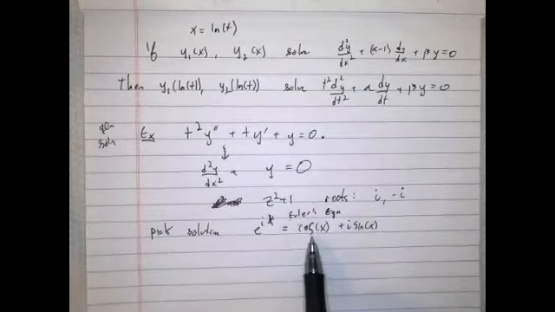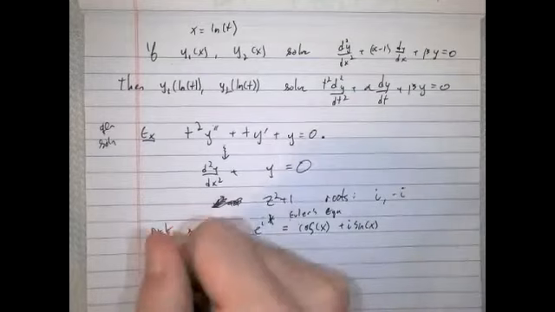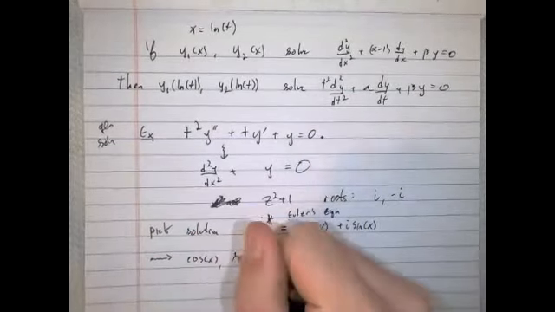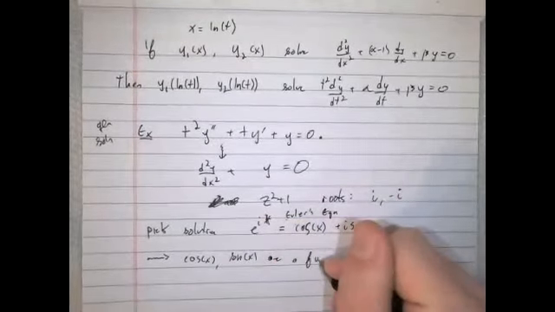And from this one complex equation, what are the two real solutions in terms of x that we get? Cosine x and sine x. Yeah, cosine of x and sine x are a fundamental system.